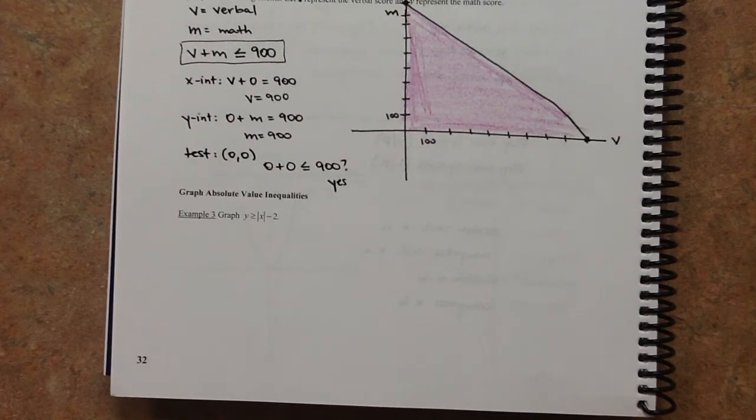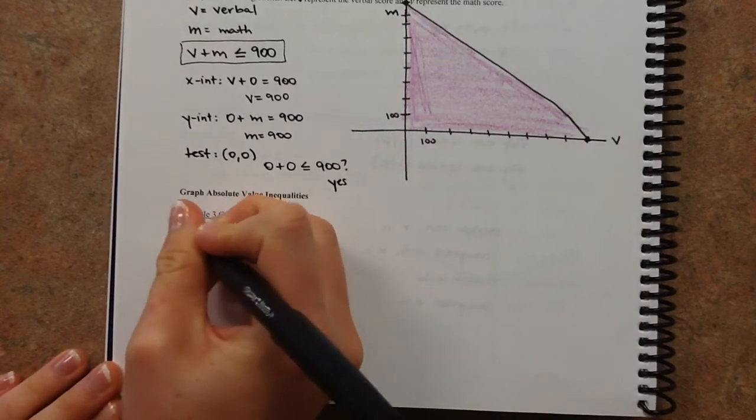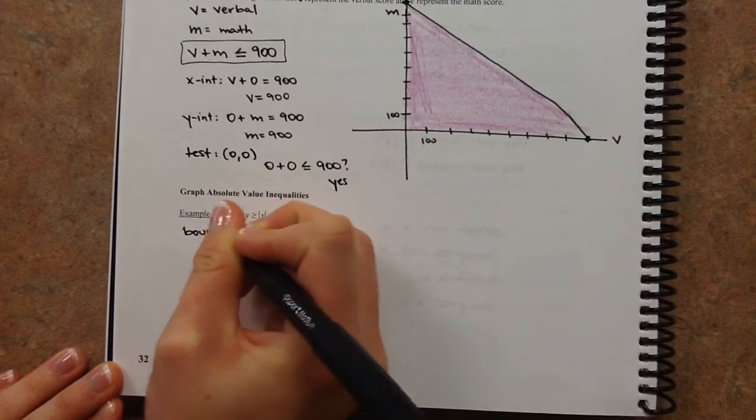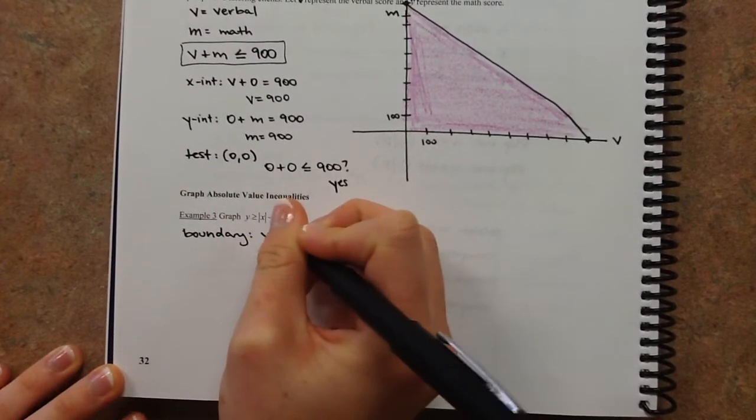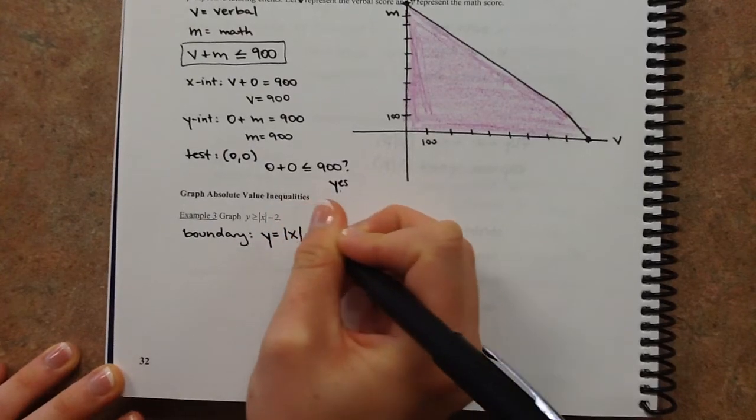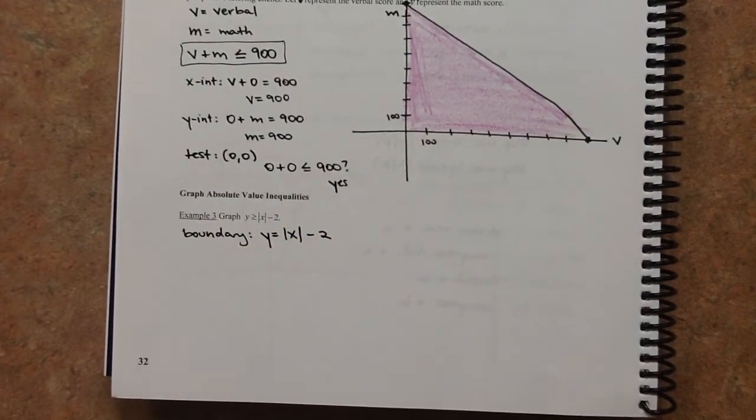Okay, for the second half, we're going to look at the absolute value inequalities. So the way you're going to graph these is, again, the first step is you graph the boundary line. And all the boundary line is just an equivalent equation. So you just replace the inequality with an equal sign. That's how you know how to graph the boundary line.